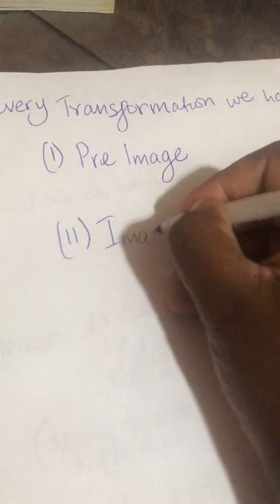In every transformation, we have the pre-image and we have the image.